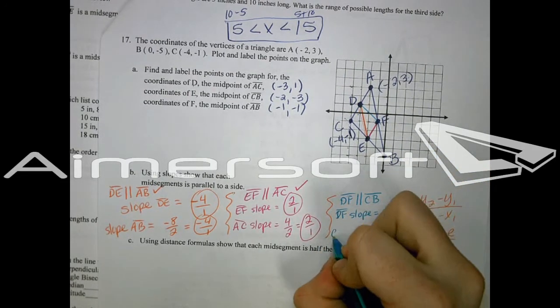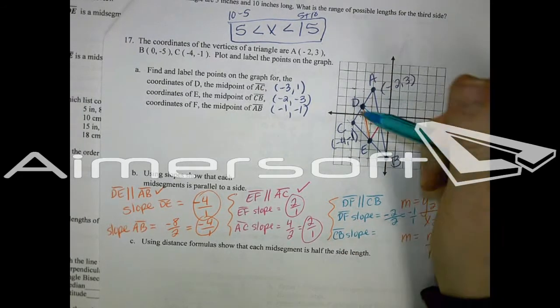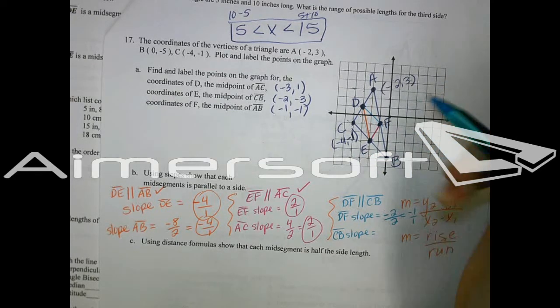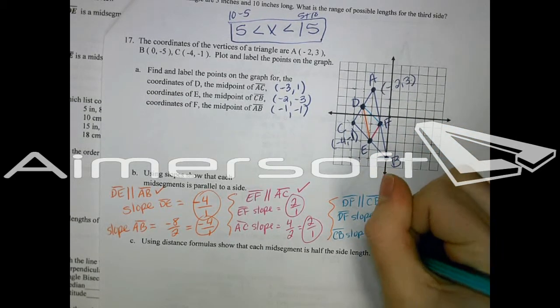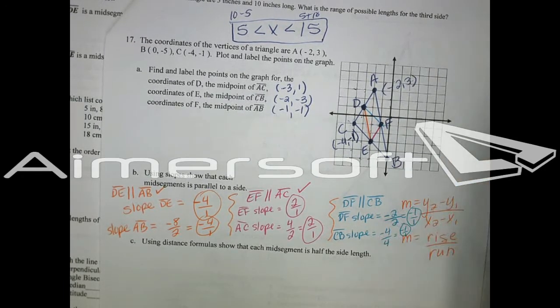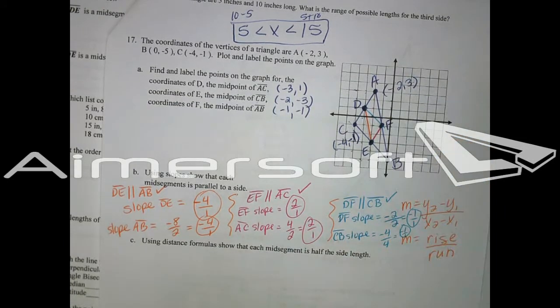CB, I'm going down 1, 2, 3, 4 over 1, 2, 3, 4, negative 4 over 4, which also reduces to negative 1 over 1. So those match, a little tight there, but they are parallel because they have the same slope.